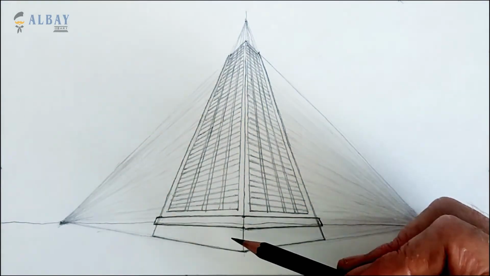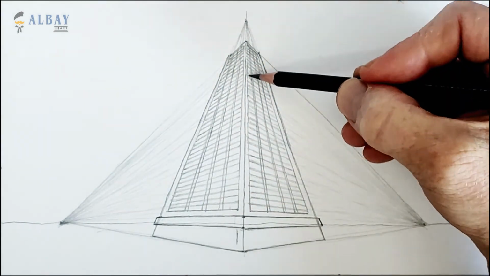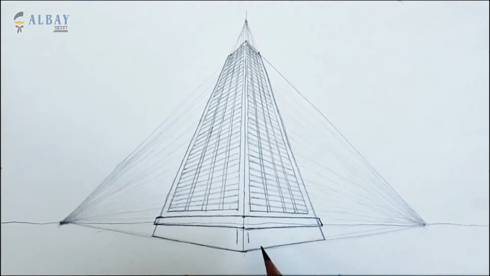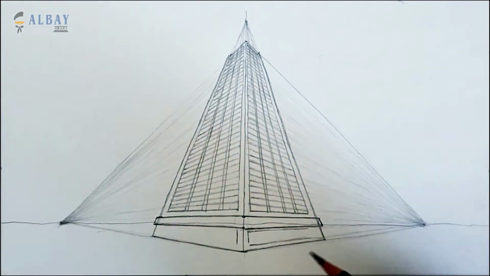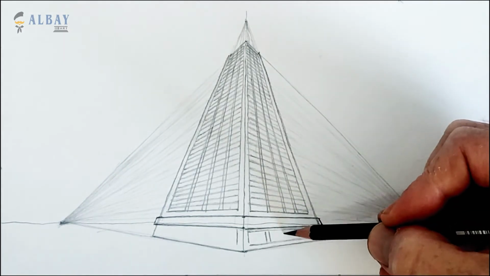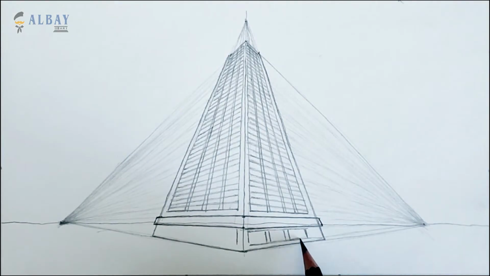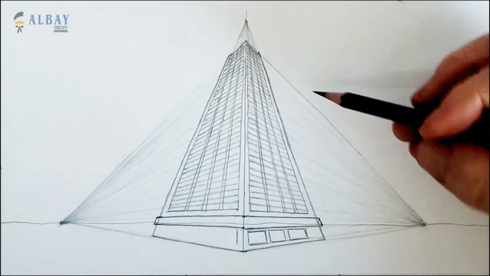When I add the windows on the ground floor, the building will be finished. Of course, I'm going to use the vanishing points again. You can choose the size and number of windows. Draw them however you like. Just remember to use vanishing points. If you notice, I draw the lines lightly, because if I make a mistake, it's easy to fix. At the end of your drawing, you can go over the lines and darken them.